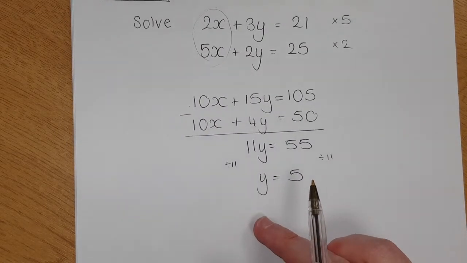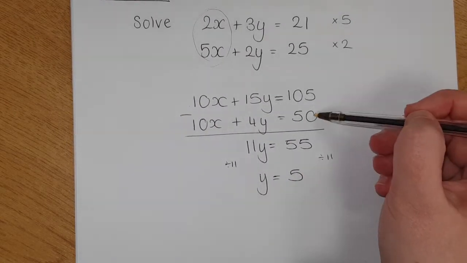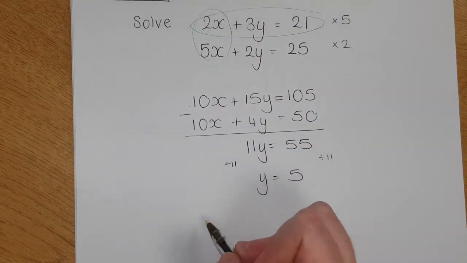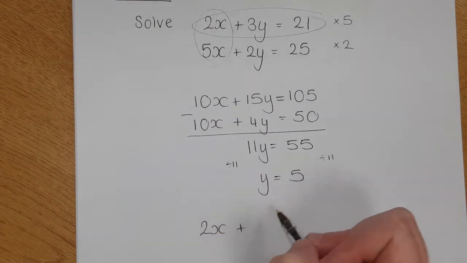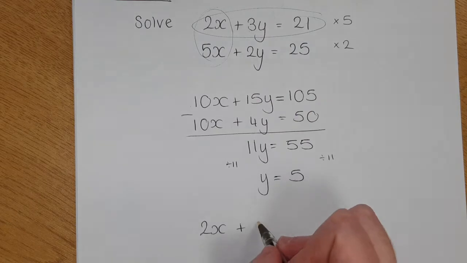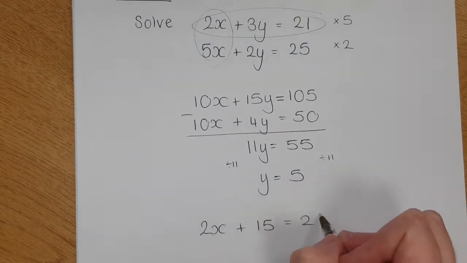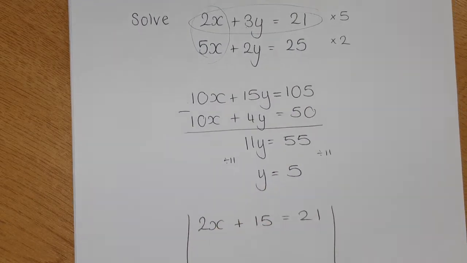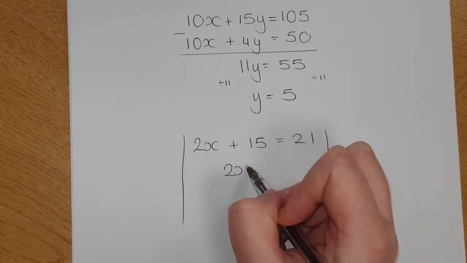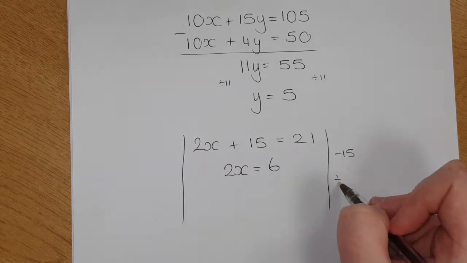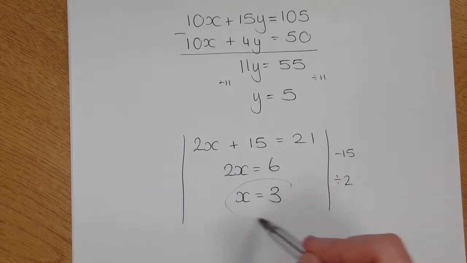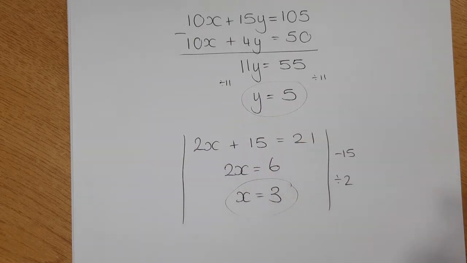Once you've got one answer, you need to substitute it back in. Now you can put it into any one of your equations. I'm going to use the top one just because they're the smallest numbers. So I've got 2x plus, if I know that y is equal to 5, 3y becomes 15, equals 21. And then I've got an equation I can solve to find out what x equals. So if I subtract 15 from both sides, I get 2x is equal to 6. I'm then going to divide by 2. I get x is equal to 3. So I've got my answer, x equals 3, y equals 5.